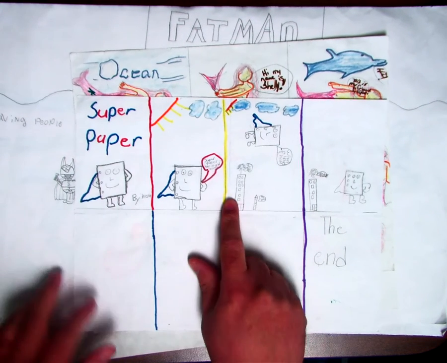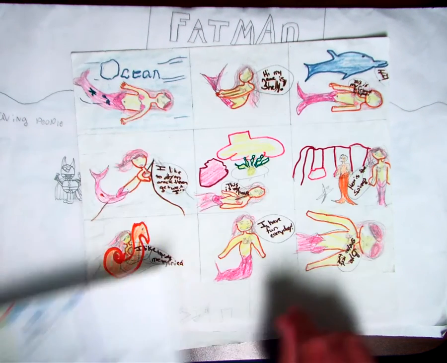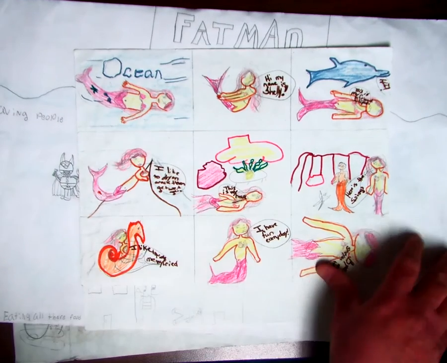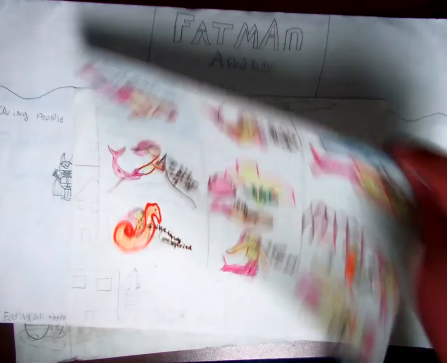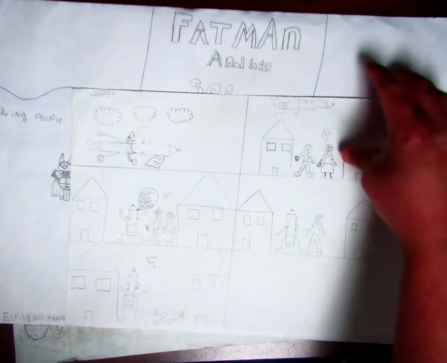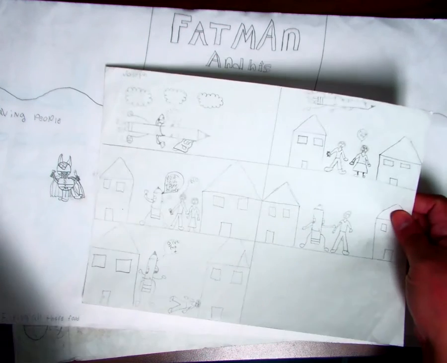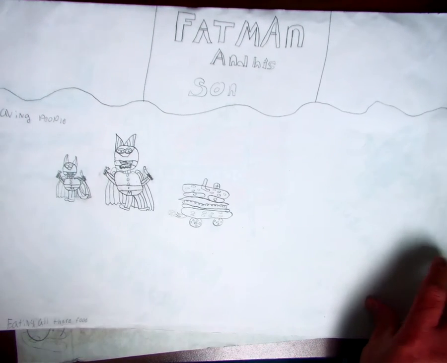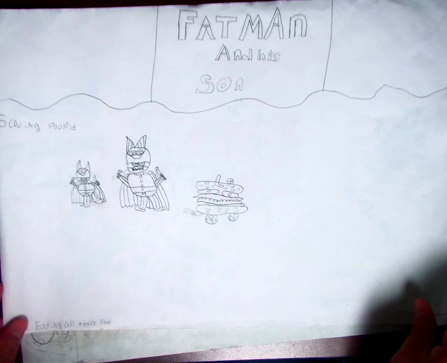Here's Super Paper. This one was about mermaids in the ocean, so she titled it Ocean. This one was about Super Pencil. And these are just drawings that students did of their characters.